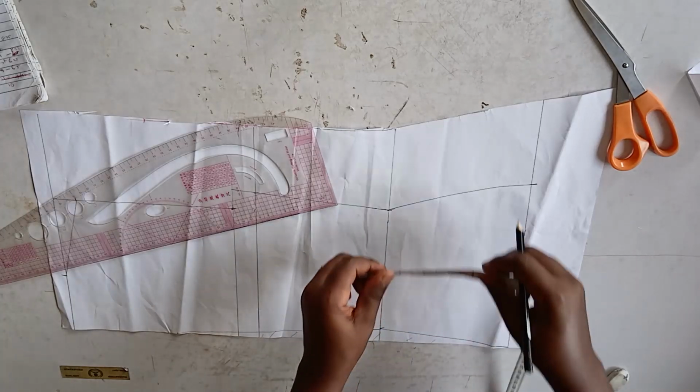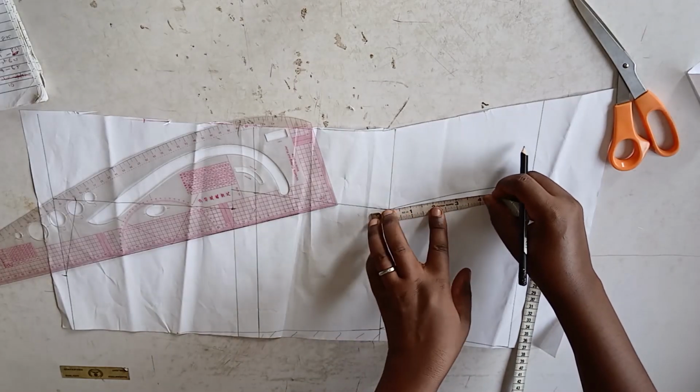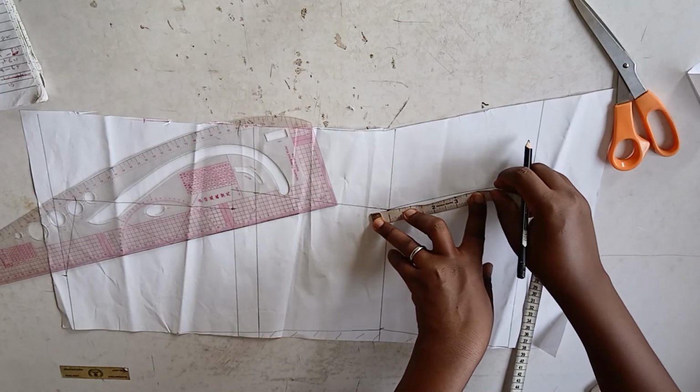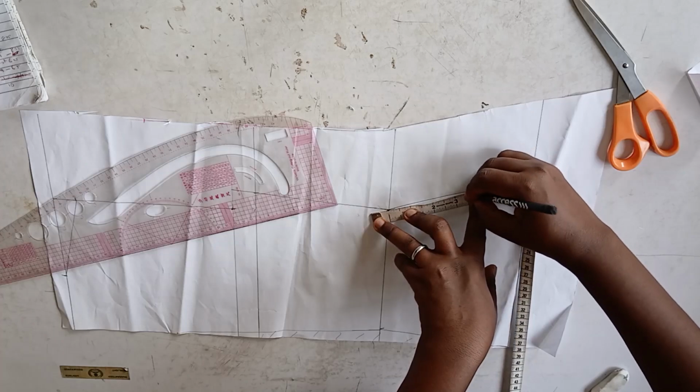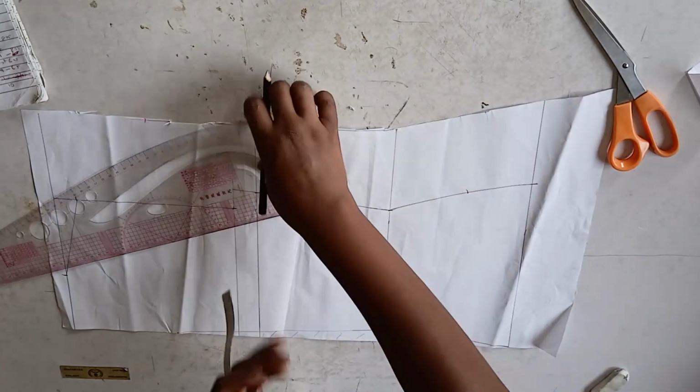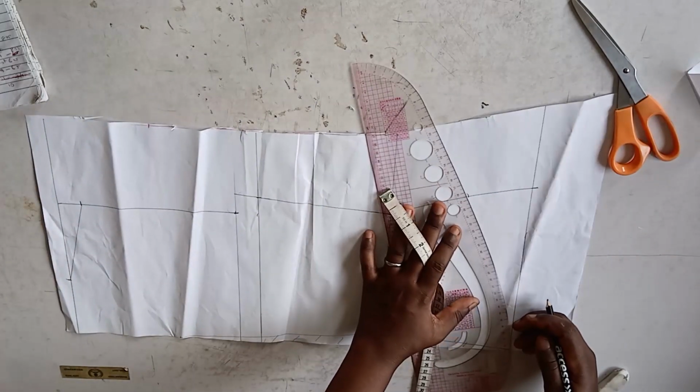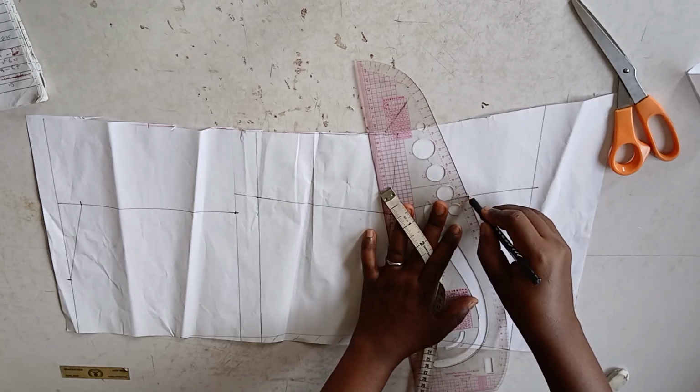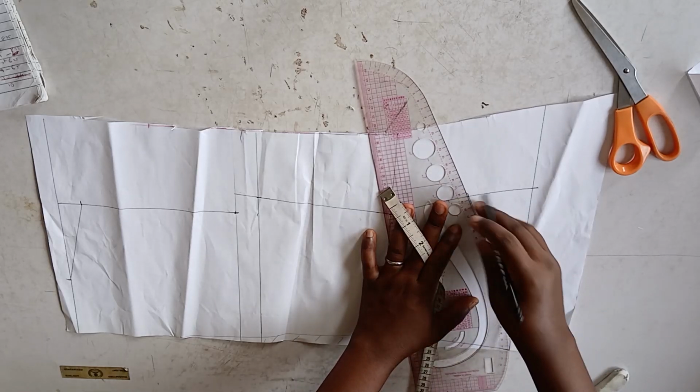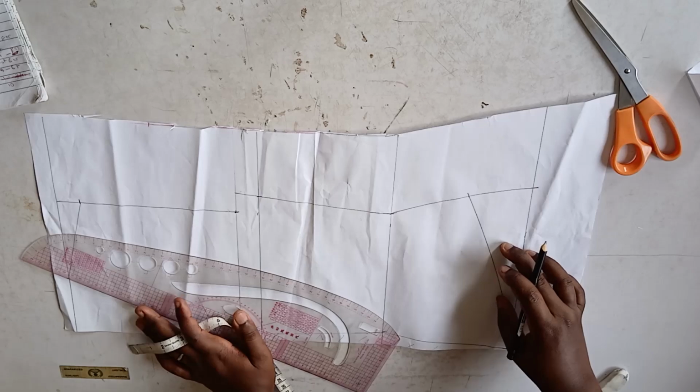Don't forget, on the front, from this waistline we step down by 3.5. So I'm going to do the same thing for the back also. Then I'll connect it to the center like this. So this is what the shape of the hem is going to be looking like at the back.